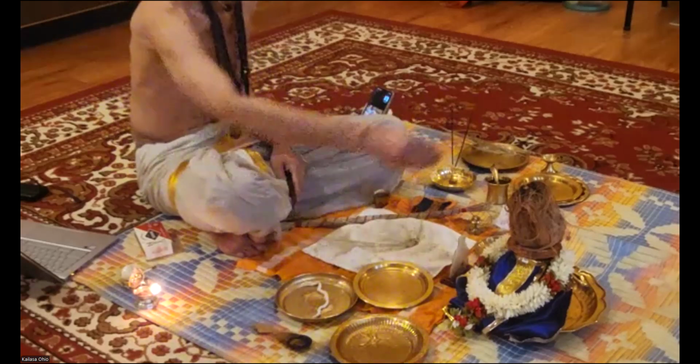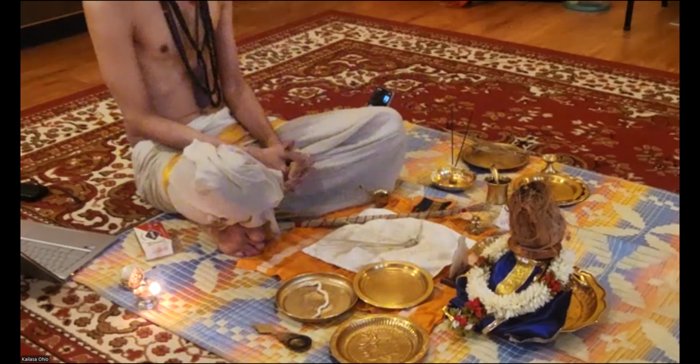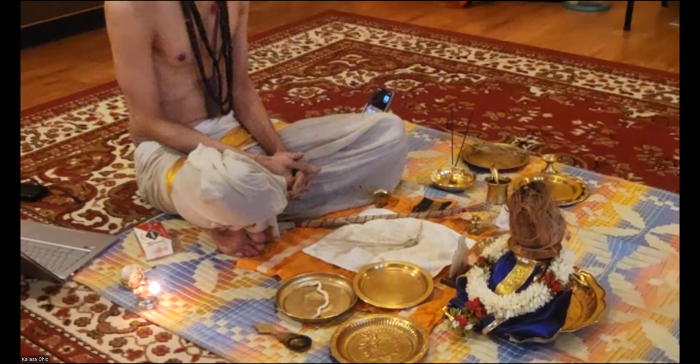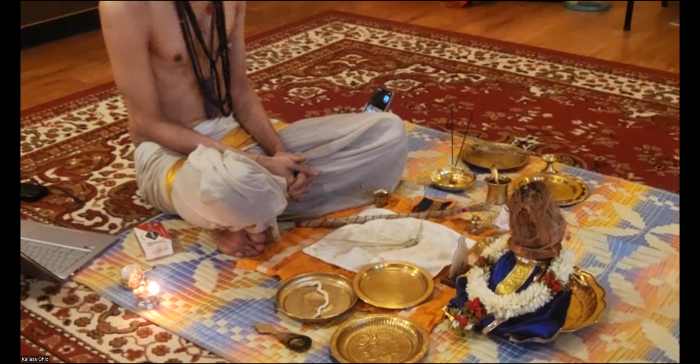Okay, so after this we'll have the Punyaha Vachanam part, which is very similar to what we do in our Shaiva Punyaha Vachana rituals, where we have the Darbha Mushti, we touch it to the Kalasha and we chant the various mantras.